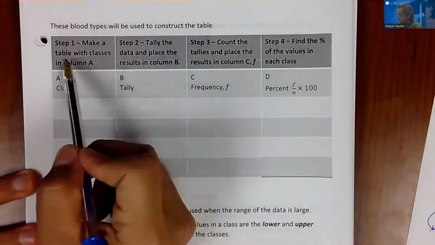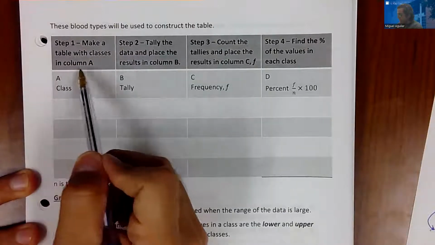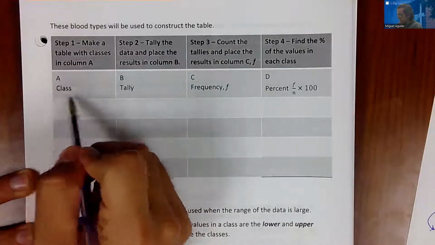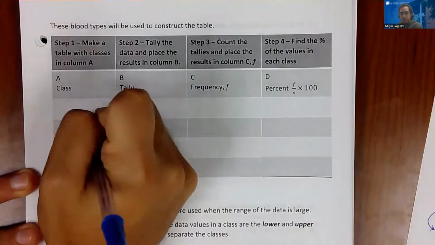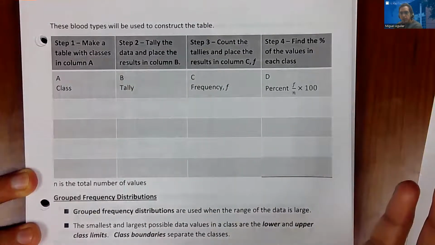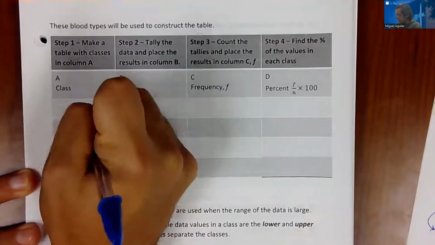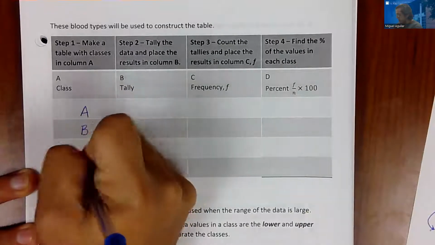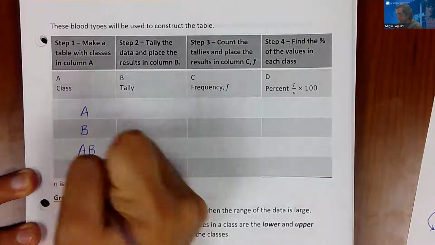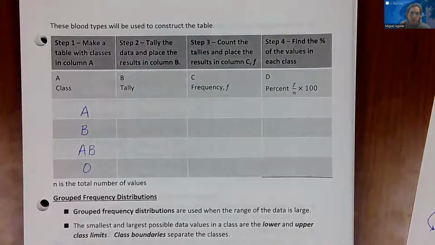So for step 1, we're going to make a table with classes in column A. So this is going to be our class column, and the class is just going to be the label of each of these blood types. So type A, B, AB, and O. Doesn't really matter what order you put those in. What matters is our tally, right?